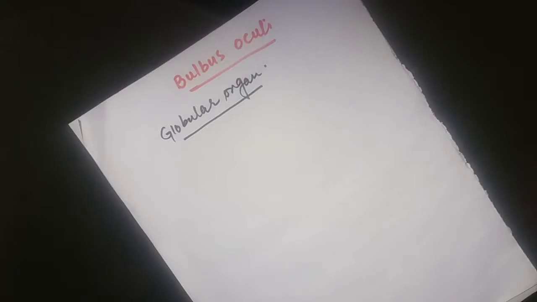So, about the bulbus oculi or human eye, I would like to tell you first of all that it's a globular organ. It's a globular shape, which is placed into an orbital cavity or a socket, a bony socket, into which the eye is placed. So first of all, I would like to tell you the basic structures of the eye.